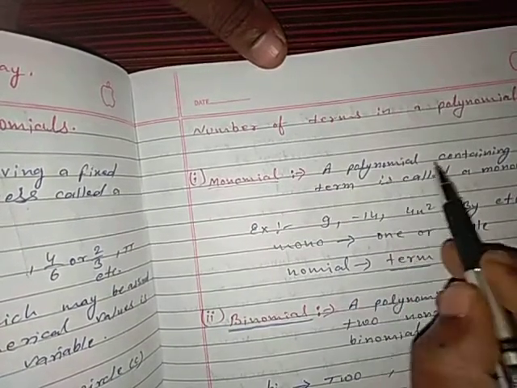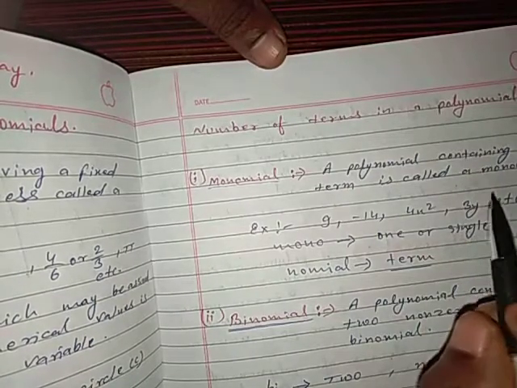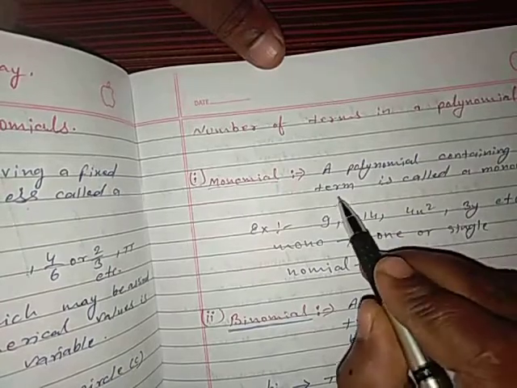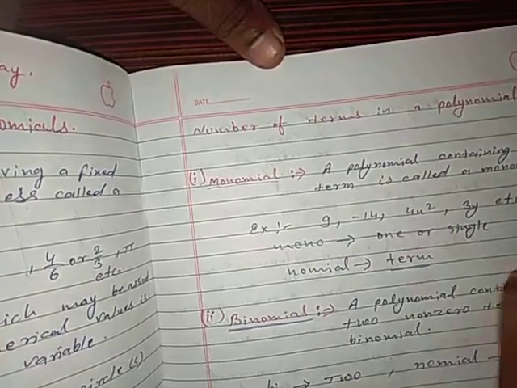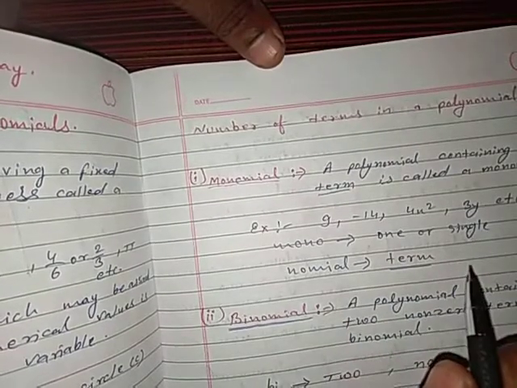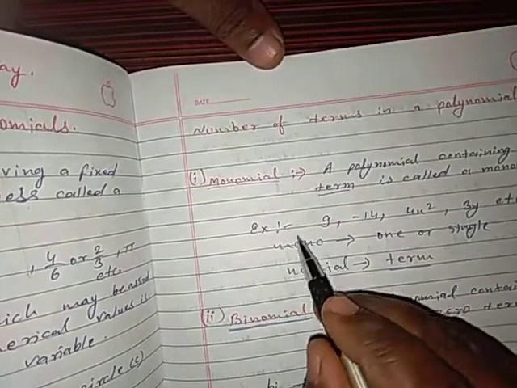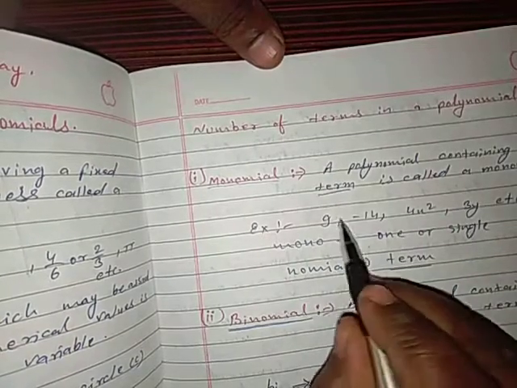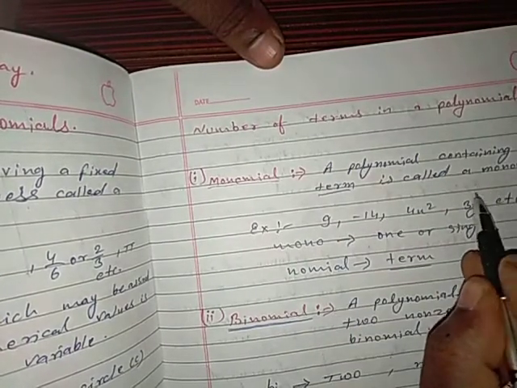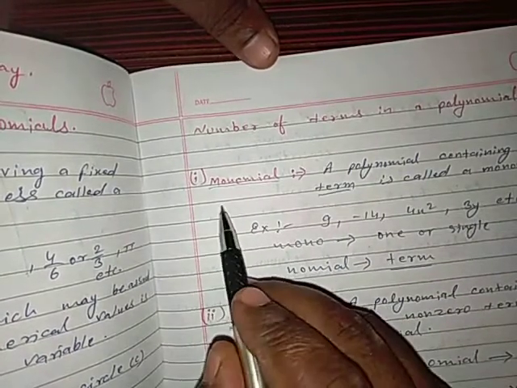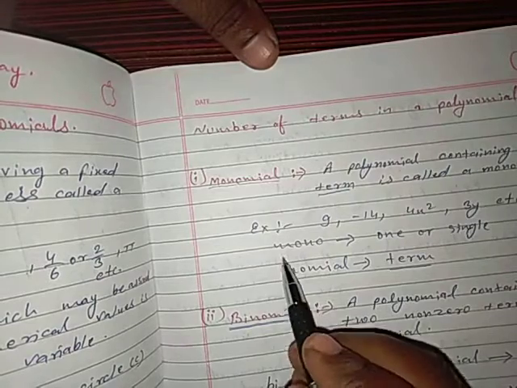Every example has one term, so it is a monomial.